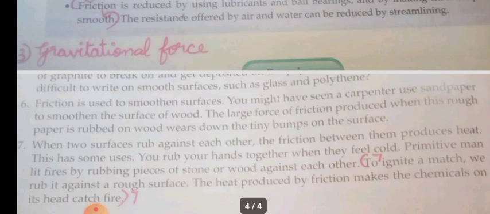The matchstick has chemicals on its head. When the chemicals are rubbed hard, they catch fire. We are rubbing means what? Actually we are producing friction there. Because of friction, heat is produced. That's how the matchstick catches fire. Do you understand? So to ignite the matchstick itself, the heat produced by friction is useful to us. Is it clear children?